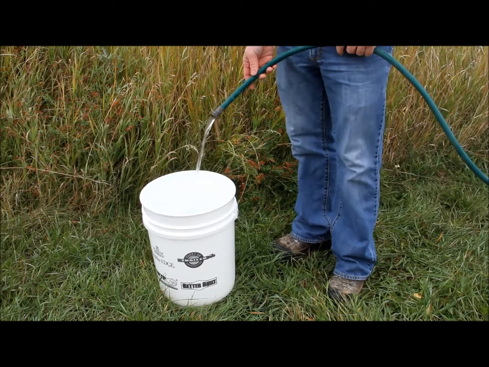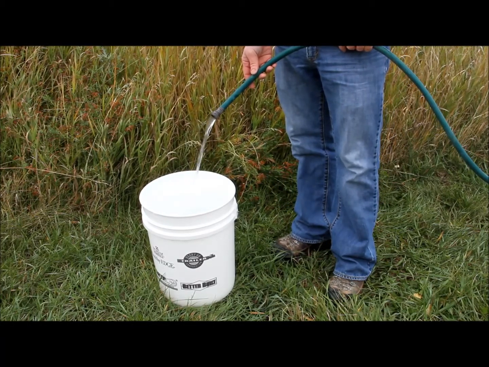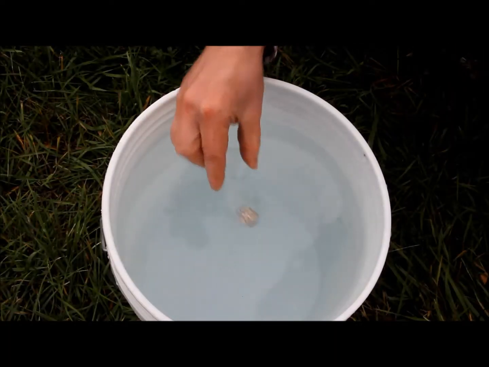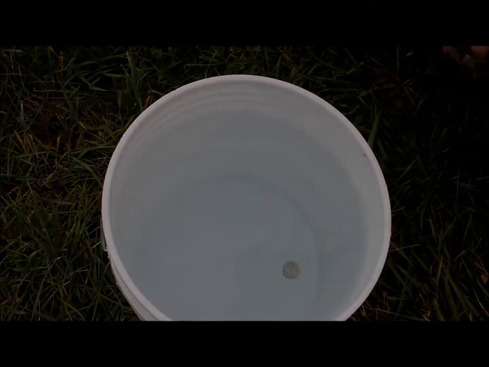Applicators finding an alternative source of water should always test the turbidity of the water prior to use. The unobstructed view of the quarter at the bottom of this bucket is a sure sign that he is using a clean and acceptable water source.